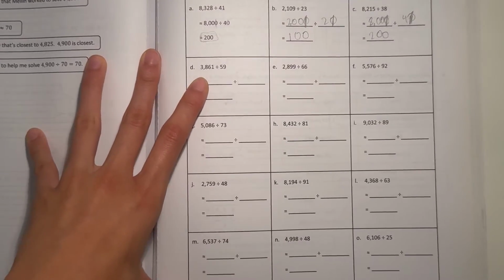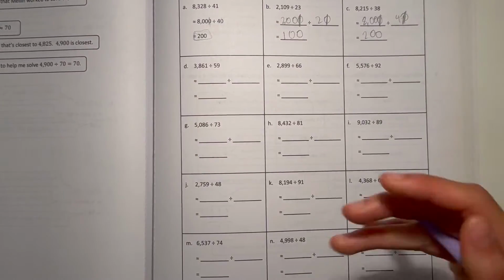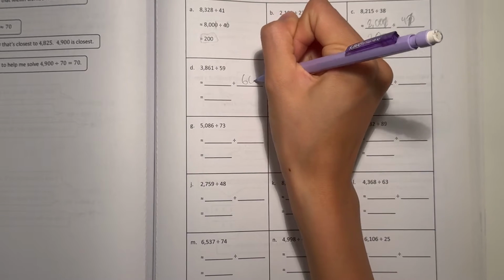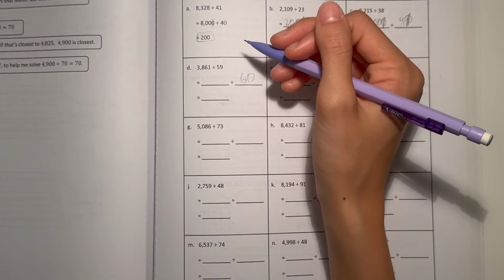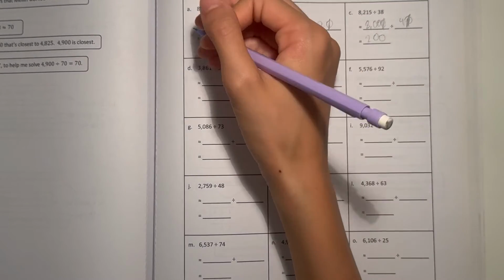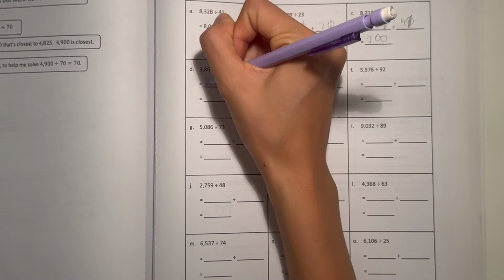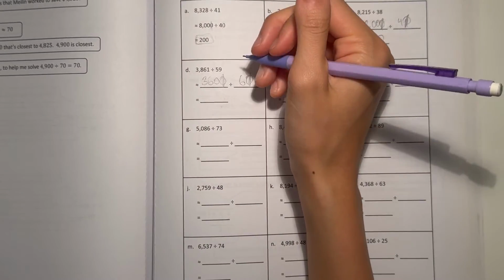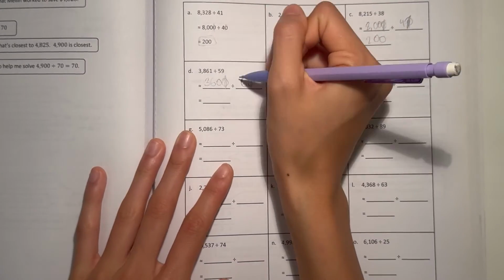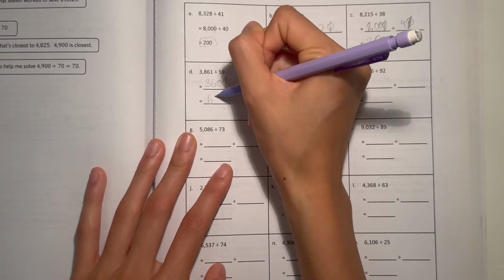Alright, let's see. D, 59 rounds to 60. Now it leaves us 3,861. 60 can go into 3,600. If we cross out the zeros, 360 divided by 6. 36 divided by 6 is 6, and add the zero at the end.